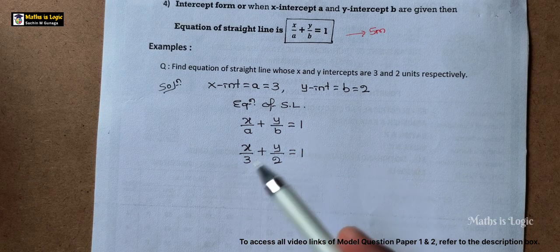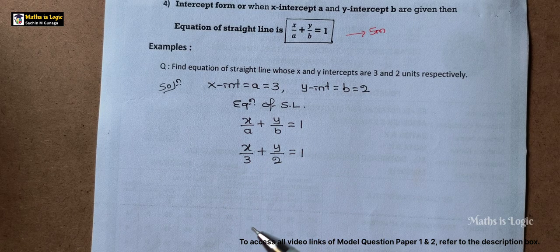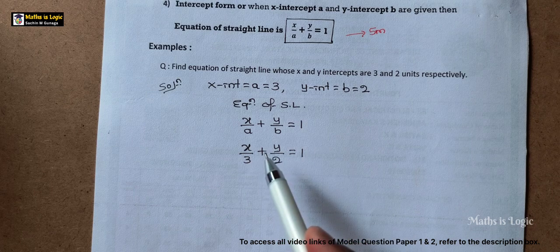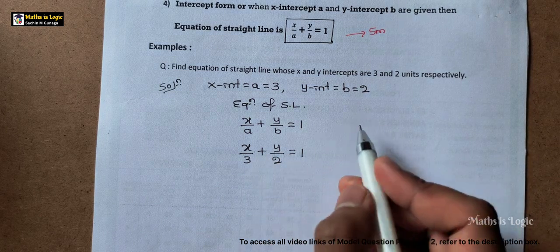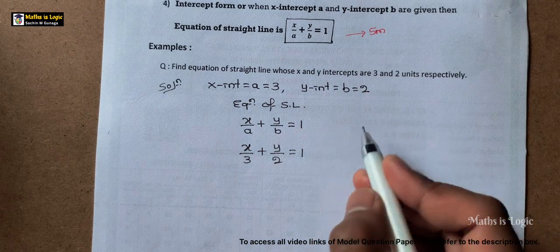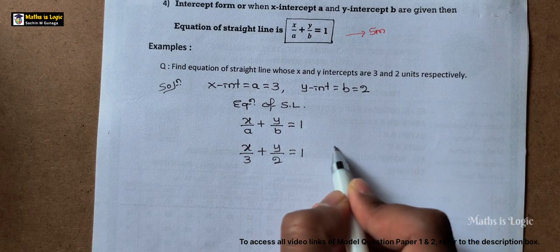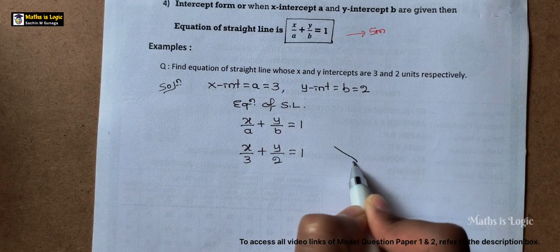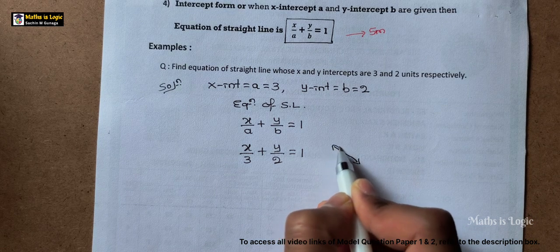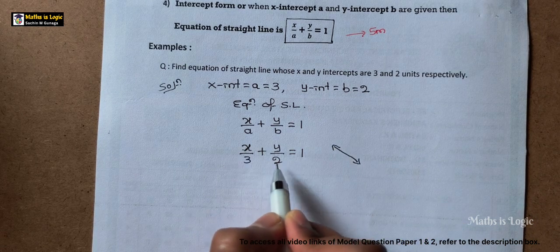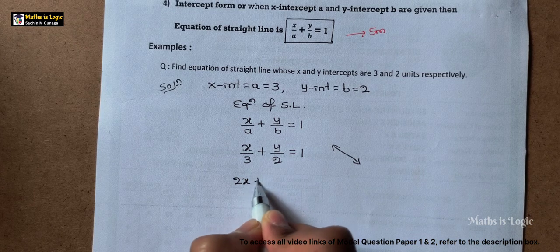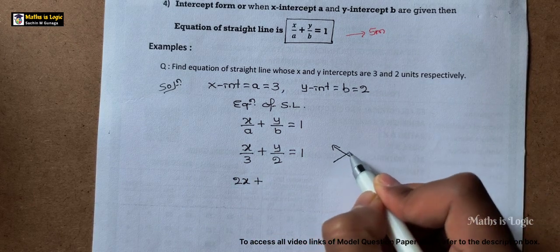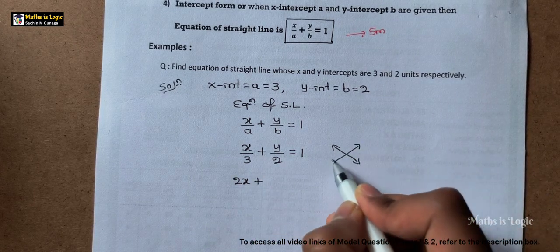Next, further if you want to do the simplification, here we need to take the LCM. So instead of taking the LCM, all of you remember this shortcut method. What is that shortcut method? First do the cross multiplication. These two means x into 2 is 2x. Middle plus sign, keep it as it is. After that, these two values do the multiplication.